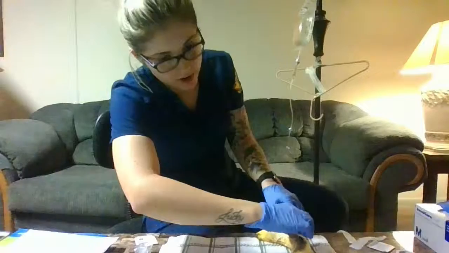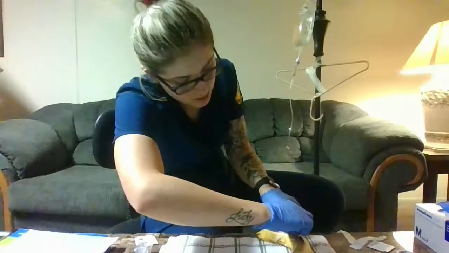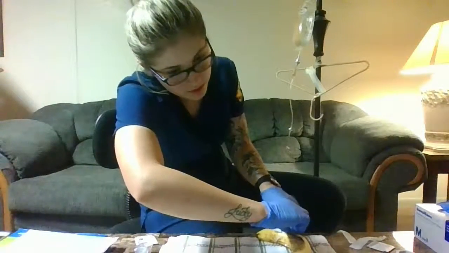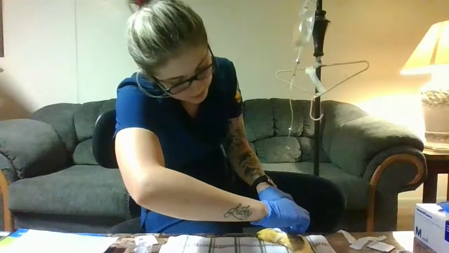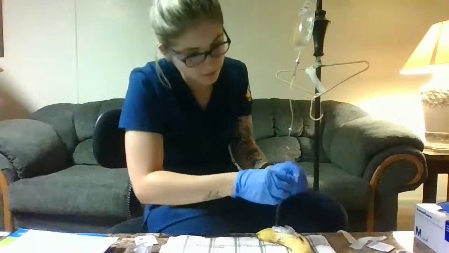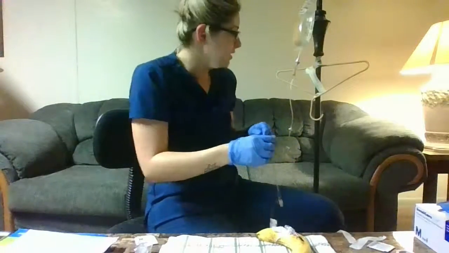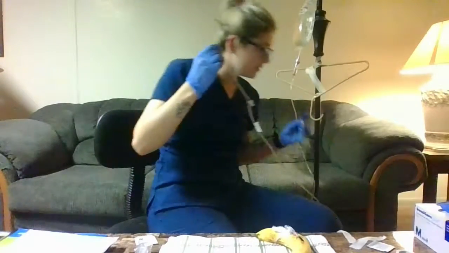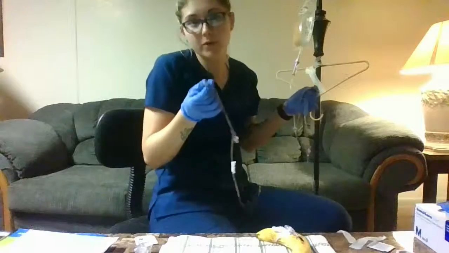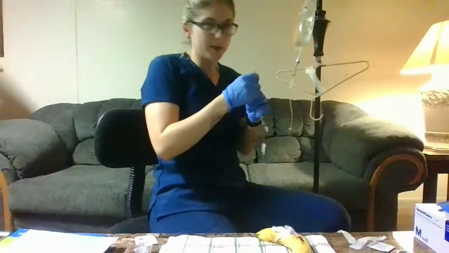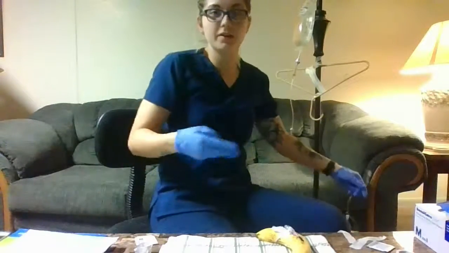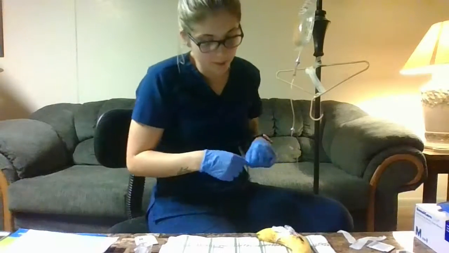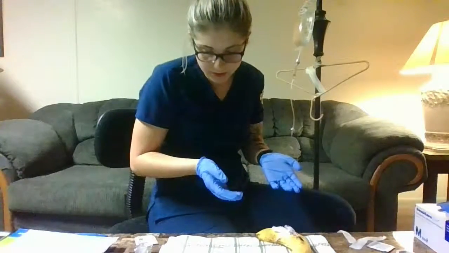Everything looks good. So we are going to remove the IV tubing. Before that, we would have clamped it before we removed it. In this case, there's a little bit left. Didn't want that running everywhere. Okay, so you have this here.